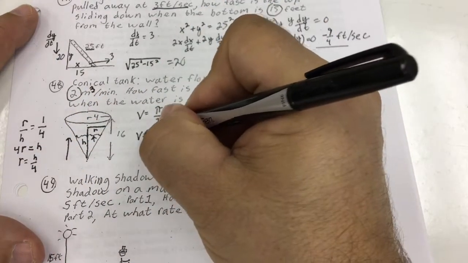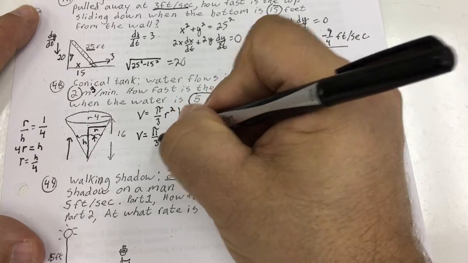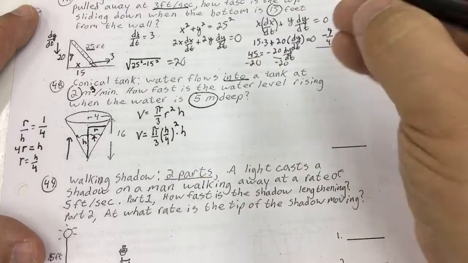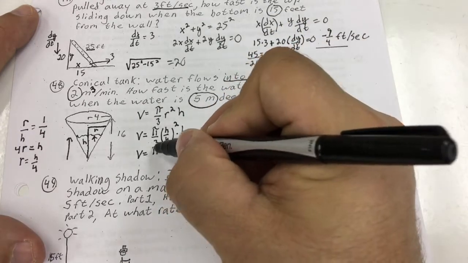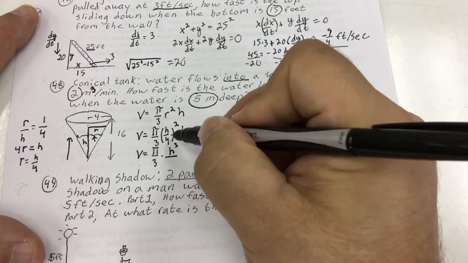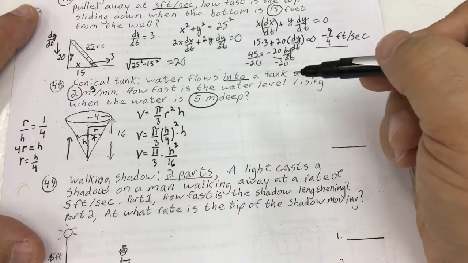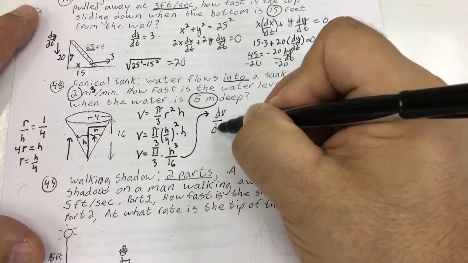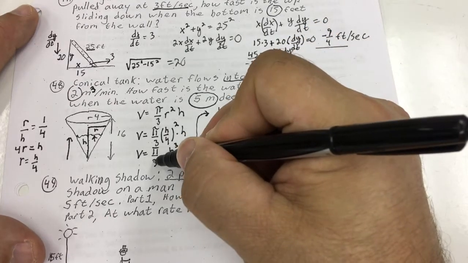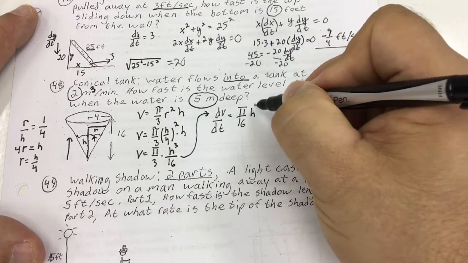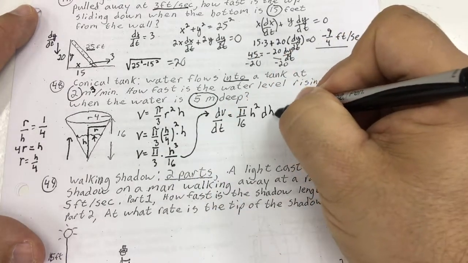So my volume, only in terms of one variable, is going to be pi over 3 times the radius squared, and the radius is h over 4, times h. The volume is going to equal pi over 3 times h squared times h is h cubed over 4 squared, which is 16. I'm going to leave that 3 there because I know when I take the derivative, dV/dt, with respect to time, equals 3 times the front, which is the power rule. Notice that 3 and that 3 cancels out. So that's going to give me pi over 16, h squared, because I minus 1 from the exponent, dh/dt.